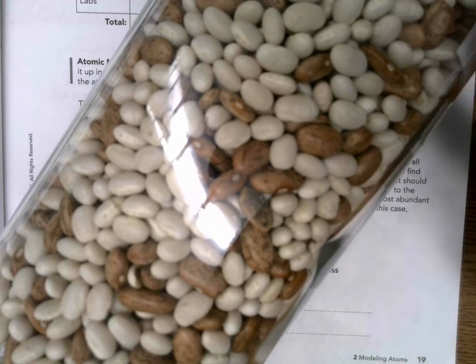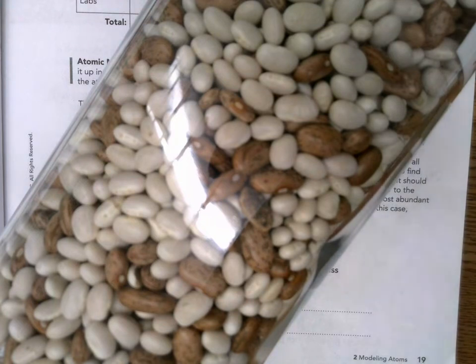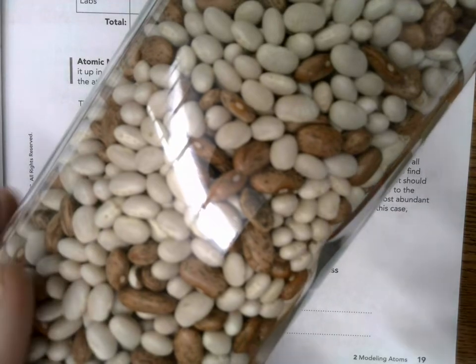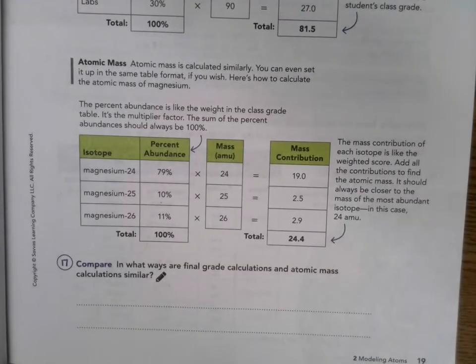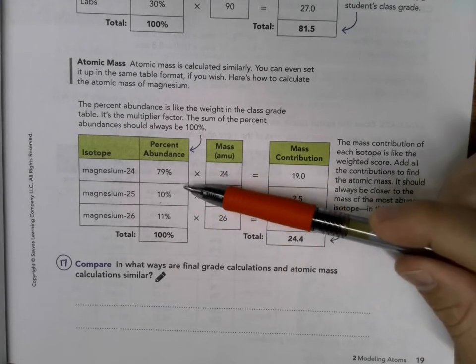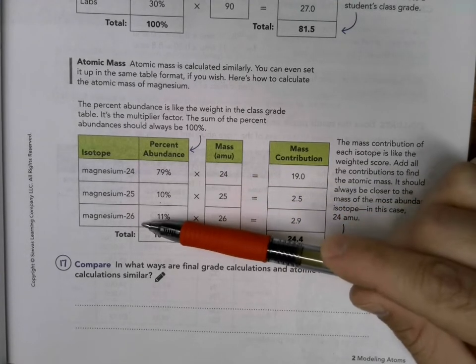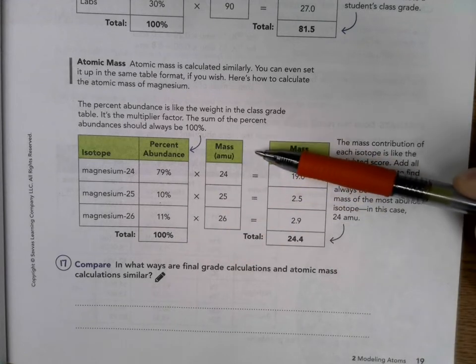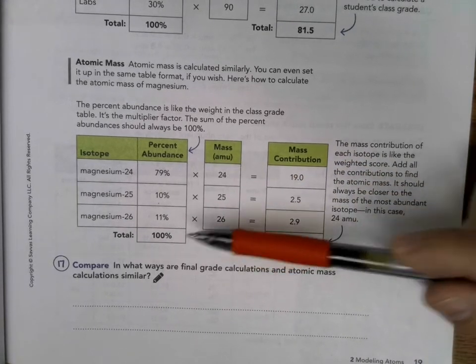Those are the two factors in calculating an average of two different varieties of different quantities within a specific sample. And in nature, we know that magnesium will exist as 79% 24, 10% 25, and 11% of the time is 26. So we have to consider each of their masses and how often they occur to calculate an average.